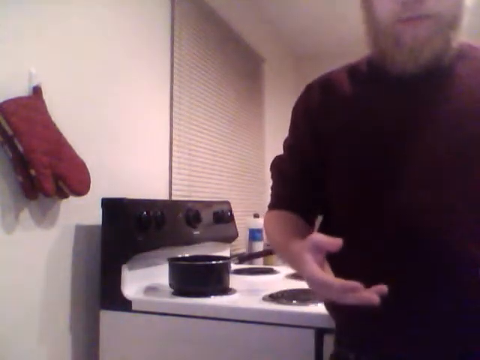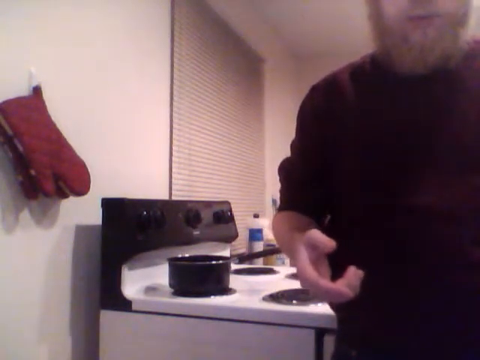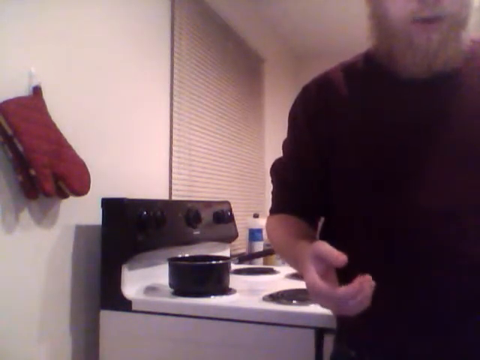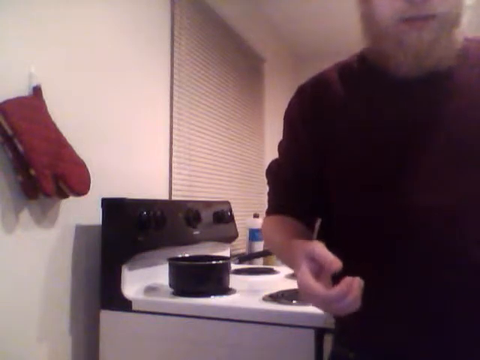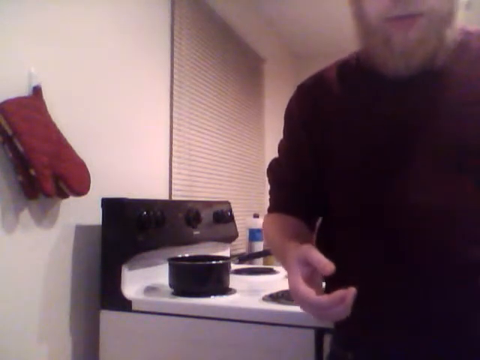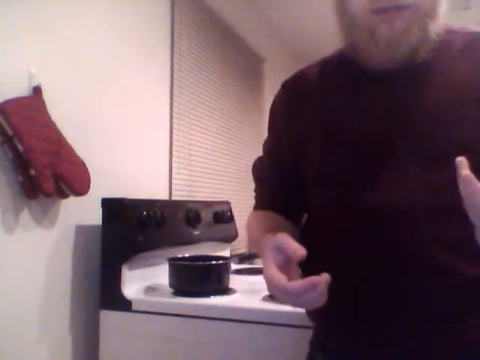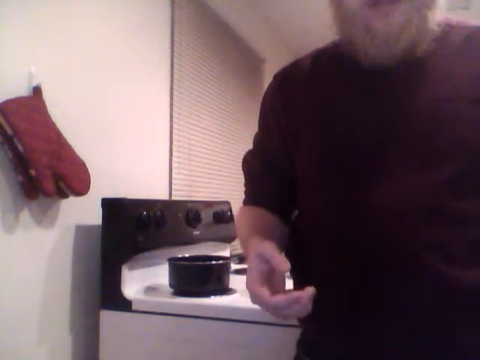In some recipes for homemade ice cream, you'll find that they use eggs as part of their base. The reason they do that is eggs have lecithin, which is an emulsifier found in egg yolk.